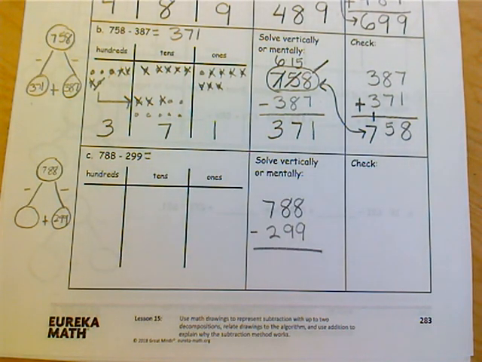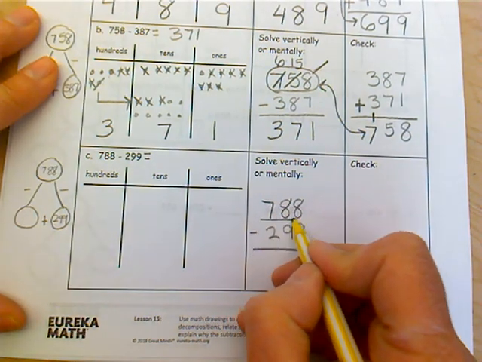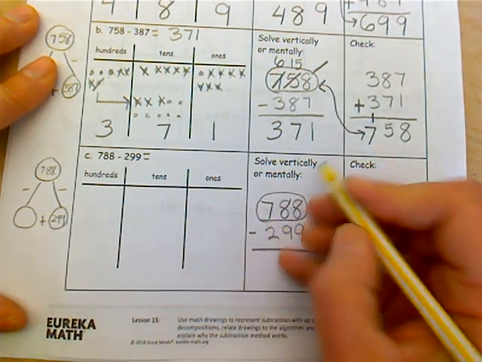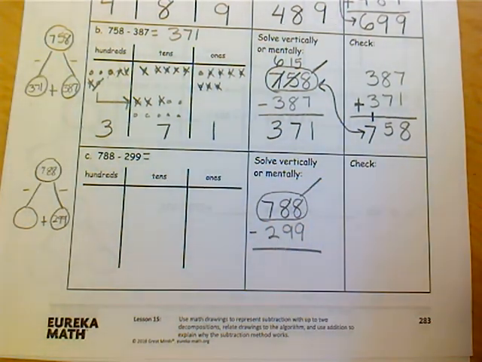All right, so we need to represent the whole. Let's represent the whole in our chip model, which is 788.